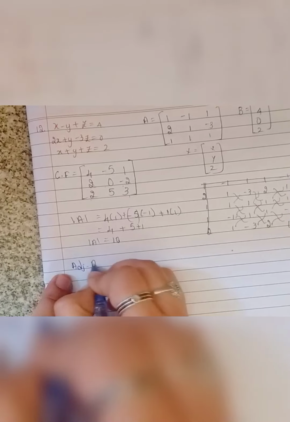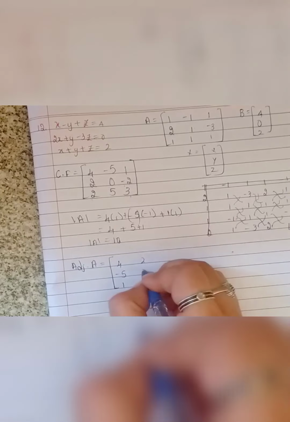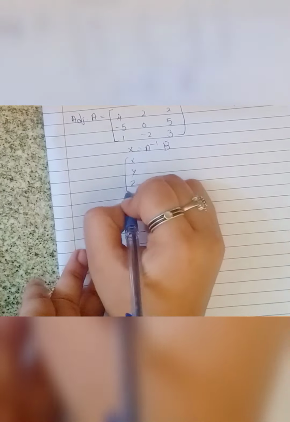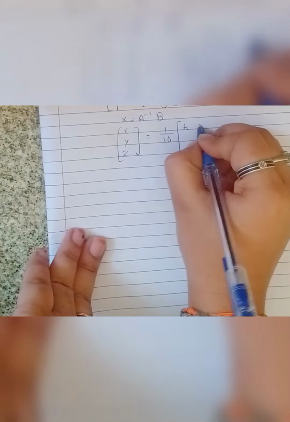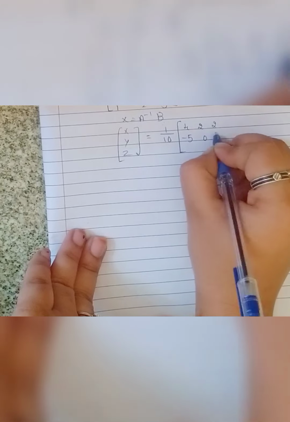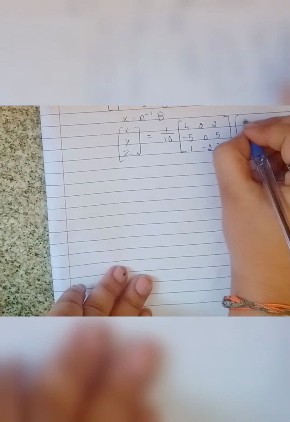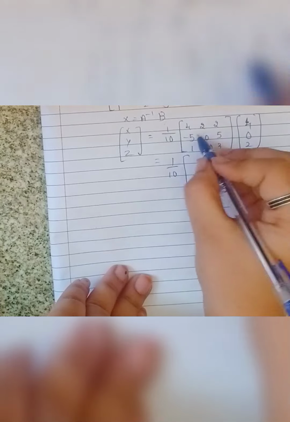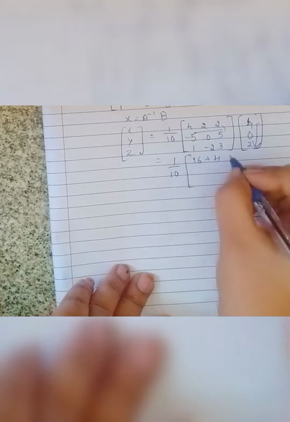Now the adjoint of A is the transpose of that cofactor, which is 4, minus 1, 1; 2, 0, minus 2; 2, 5, 3. Okay, now X is equal to A inverse B. A inverse is 1 by the determinant, 10, times 4, 2, 2; minus 5, 0, 5; 1, minus 2, 3. And then B is 4, 0, 2. Okay, now 1 by 10, multiply: 4 4s are 16, 2 zeros are 0, 2 2s are 4.